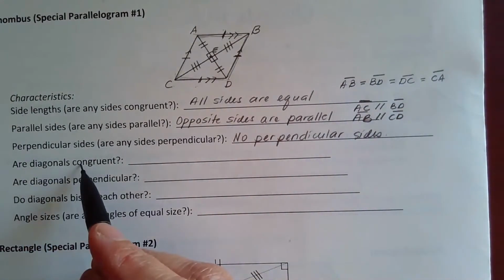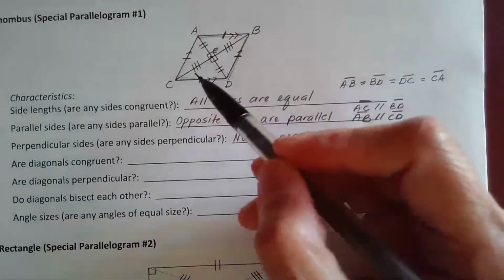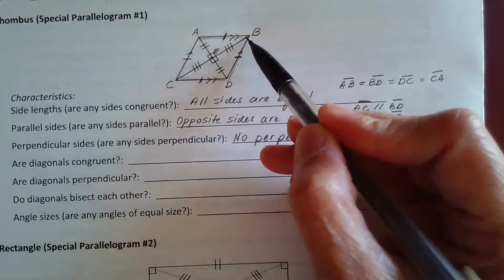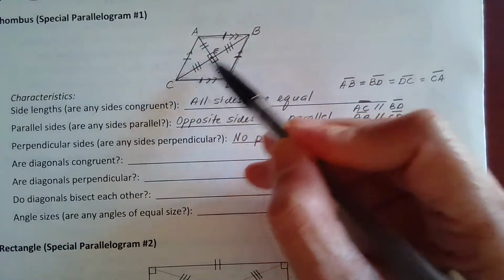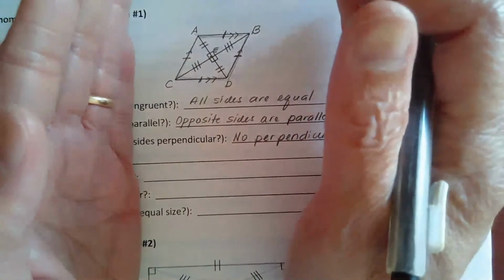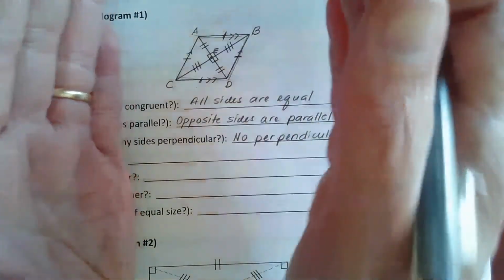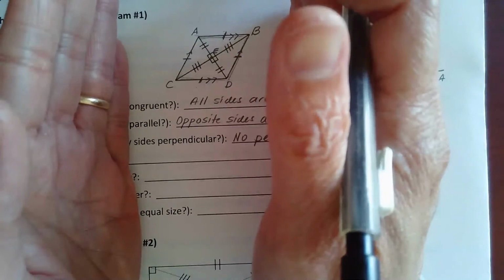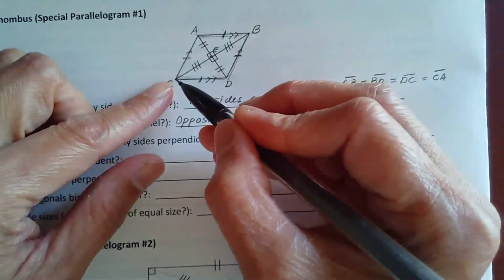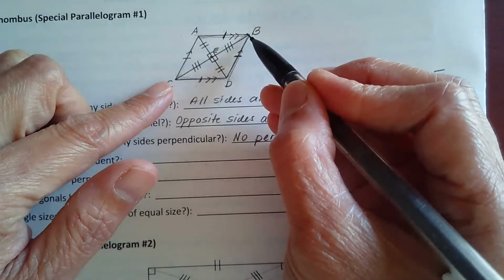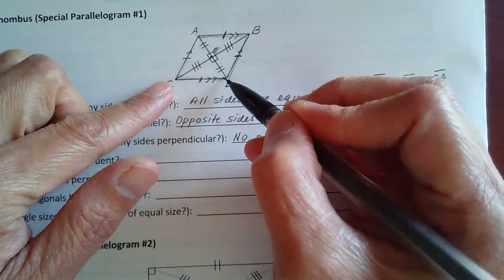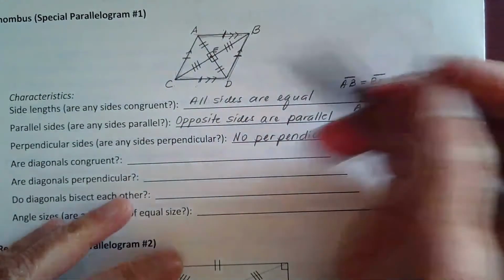And are diagonals congruent? Okay, which ones are diagonals again? So from one vertex to the opposite vertex right here, right there. Now again, let's see if we can just rationalize this or think about it. If this is a parallelogram and it's turned to the side, now what happens is that this diagonal gets longer, right? This diagonal gets longer, and then this one has to get shorter. So that means diagonals congruent?